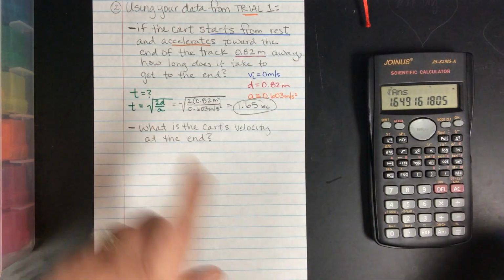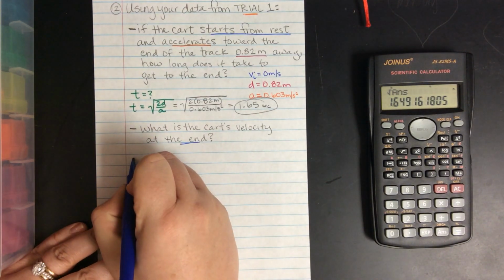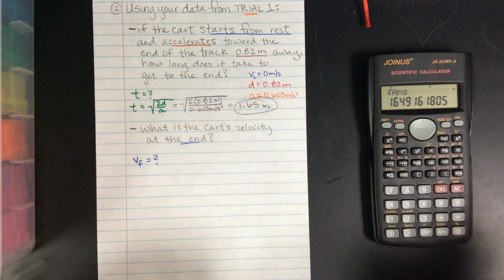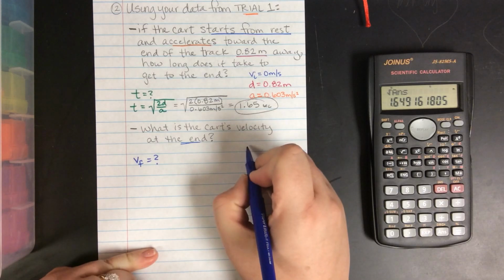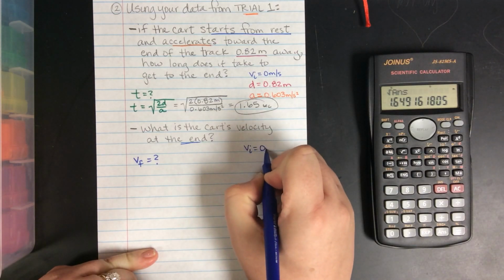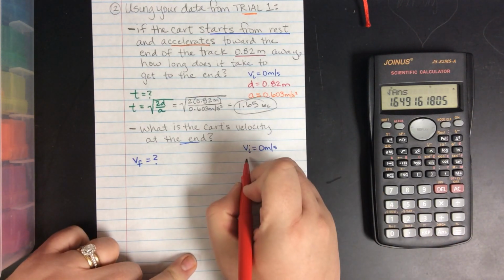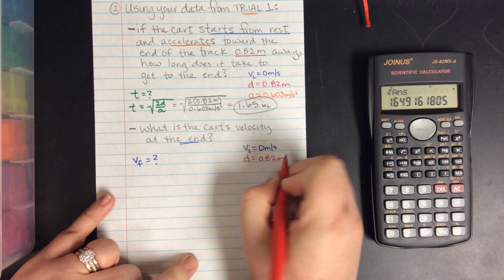Second question, what is the cart's velocity at the end? Okay, at the end is our key here, so we know we're looking for VF. We've got our same givens as before. We know that VI is equal to 0 meters per second. We know that our displacement is equal to 0.82 meters.